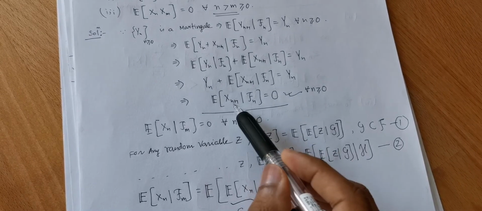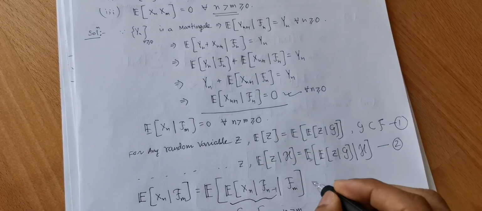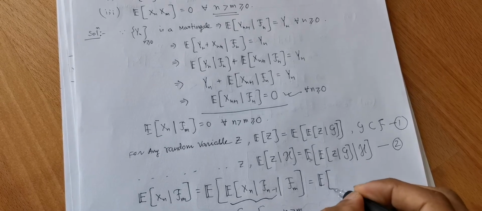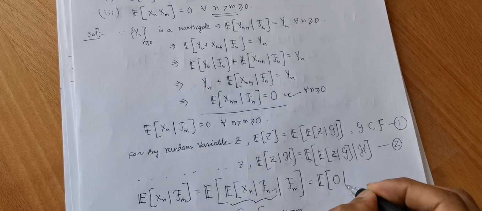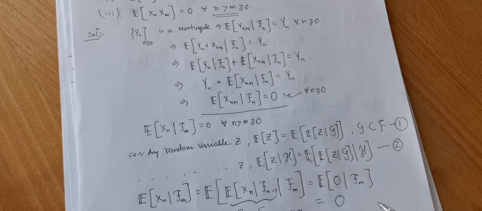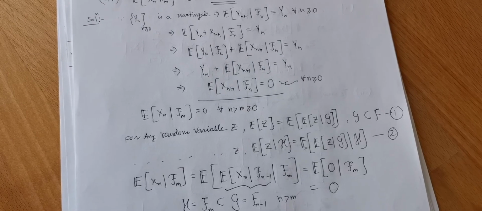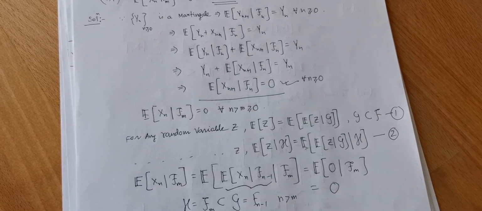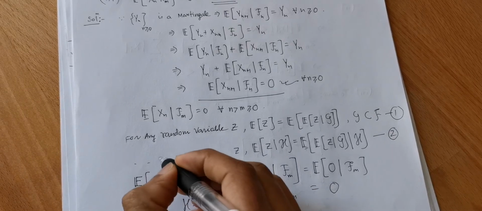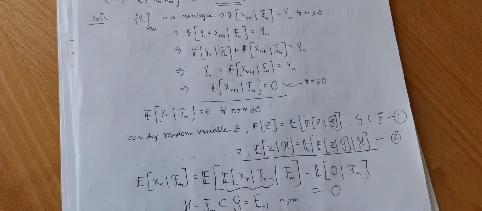So instead of n you just put n-1 here. So that means finally we get the conditional expectation of 0 given Fm, which is 0. So we actually used this tower law property of conditional expectation.